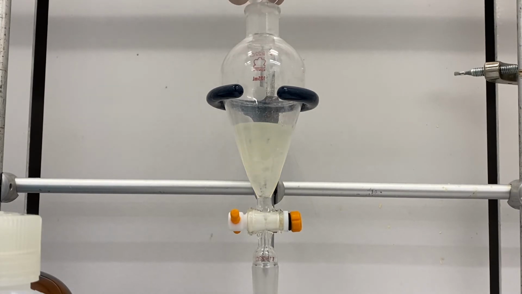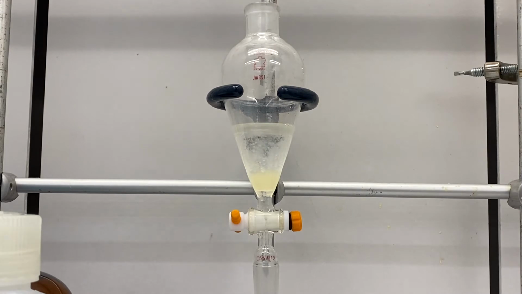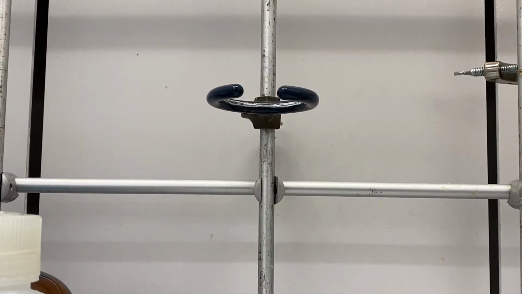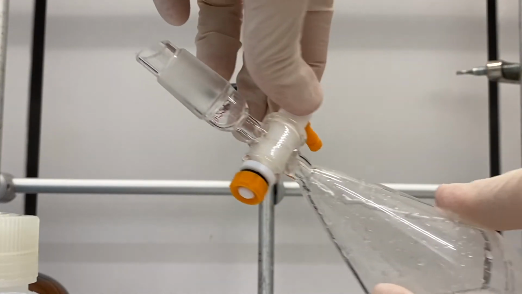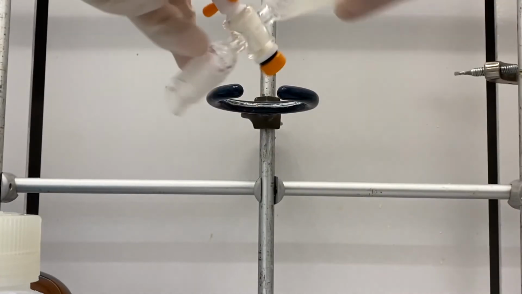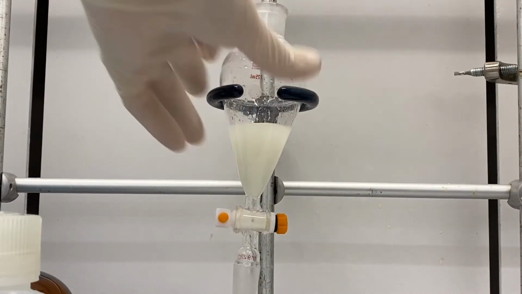You can see the two layers are forming. So I'm going to cap it, shake it, vent, let those layers separate.